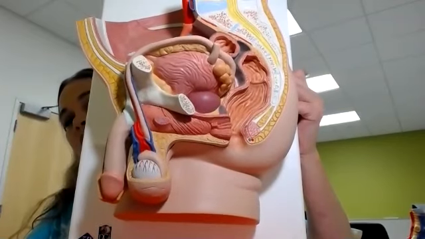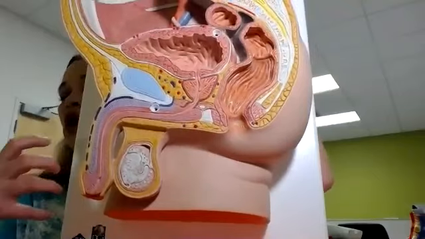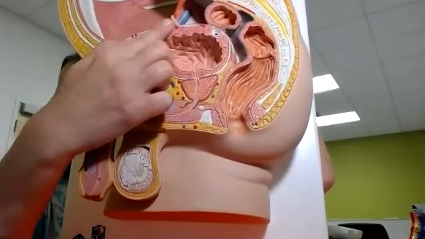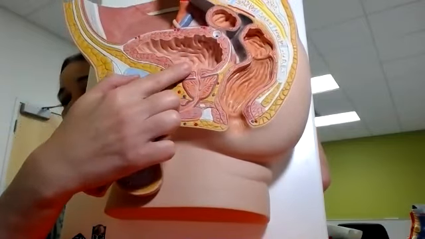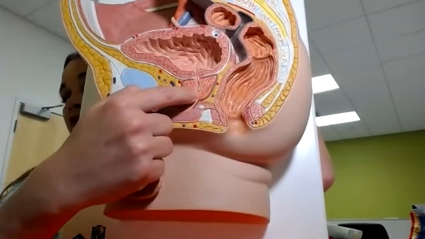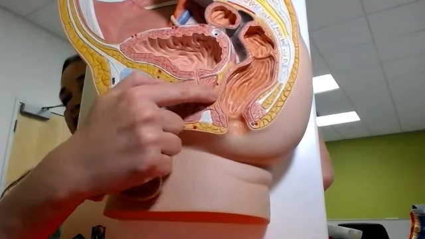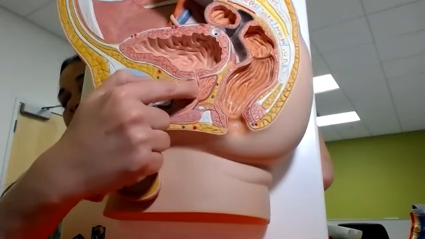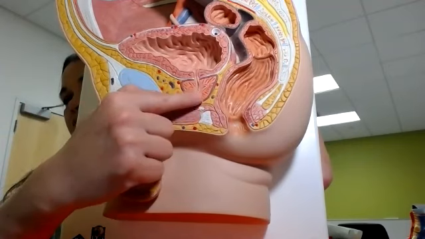And now we're going to look at the internal structures. So now we've opened up our male reproductive model here. Again, up here, you're seeing the urinary bladder, so I won't go back through any of those structures. But you have the urethra that leads out of the urinary bladder. This part of the urethra that goes through this gland right here, this gland is the prostate gland. The urethra that goes through the prostate gland is called the prostatic urethra.